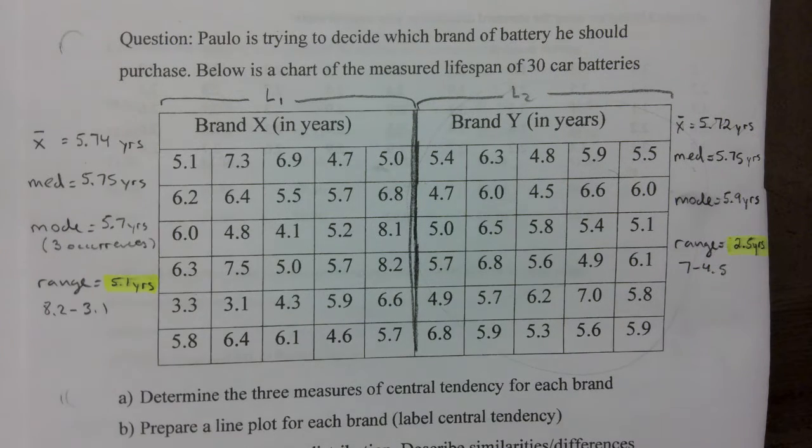So brand X, you have a bigger range, right? The battery that lasted the least and the longest, that difference is bigger than for brand Y, where it's just 2.5 years.